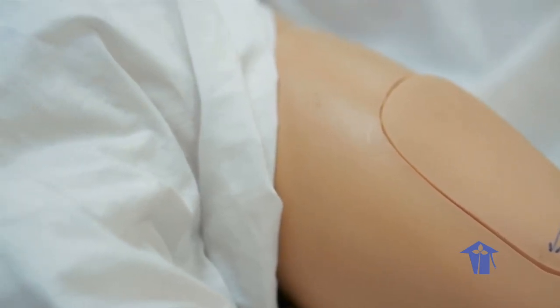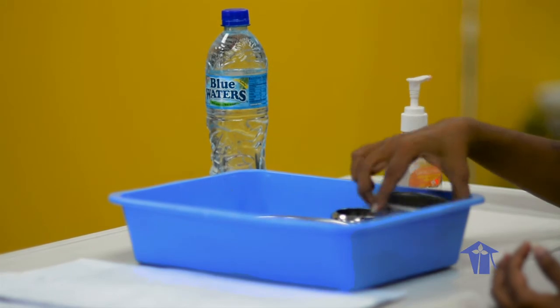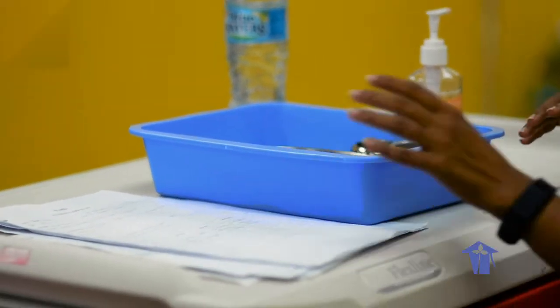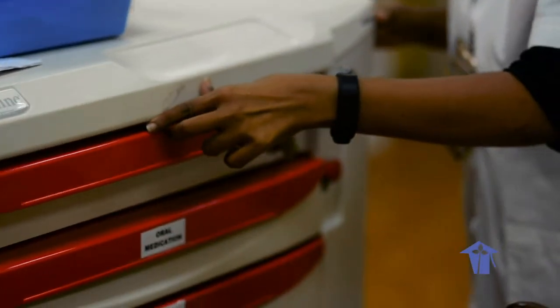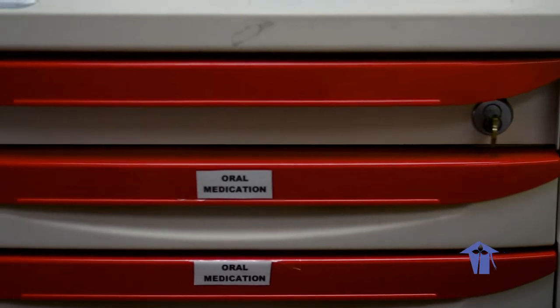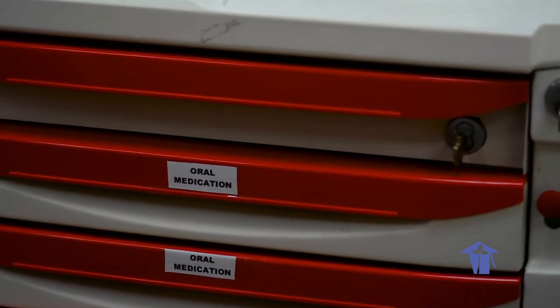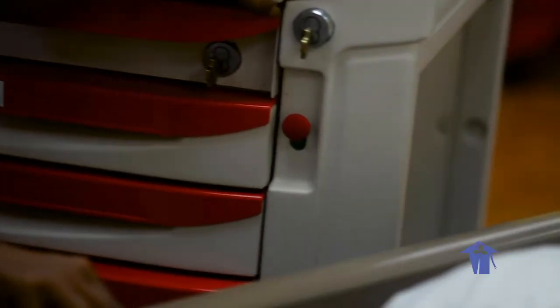Gather equipment: sterile syringe and needle, sterile swab, small gauze, doctor's notes, nurse's notes, and appropriate PPEs. Perform hand hygiene. Place the medication cart in front of the patient's bed, also making sure you are facing your patient at all times. Note: always prepare medication for one patient at a time.